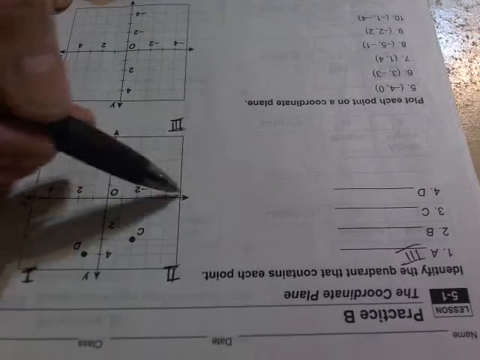So in number 1, where they're asking you to identify the location of point A, since point A is down here in this box, that means that point A is in Quadrant 3. Now it's asking me also to identify the point. We can do that here. Identifying the point is naming it with its x-axis number and with its y-axis number.